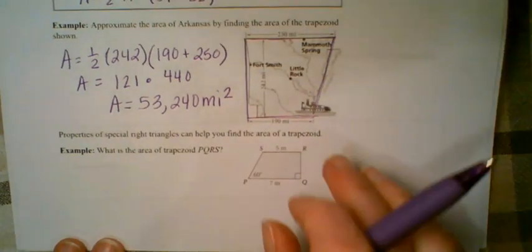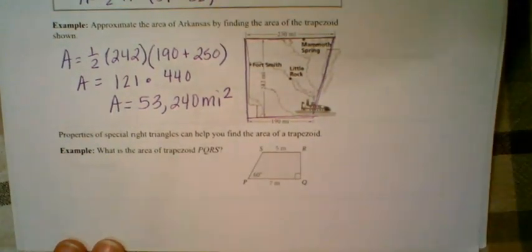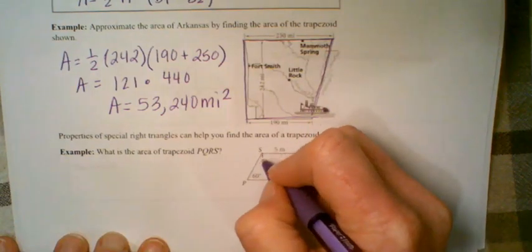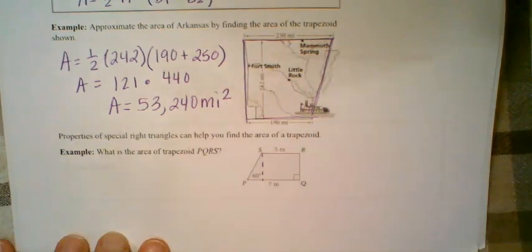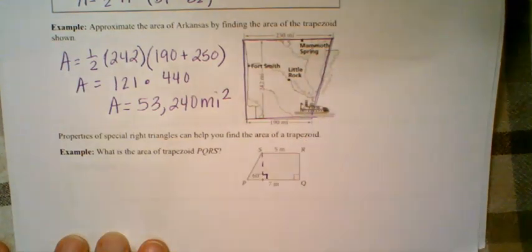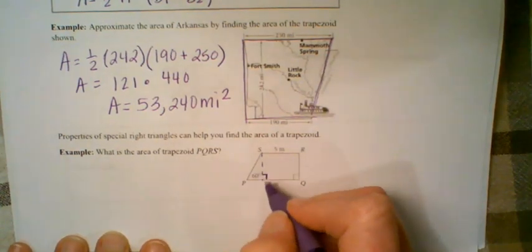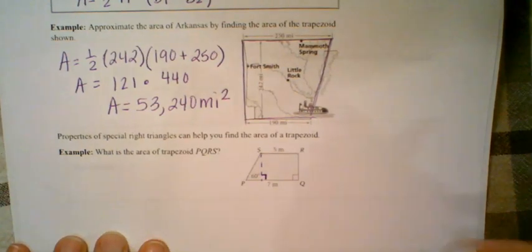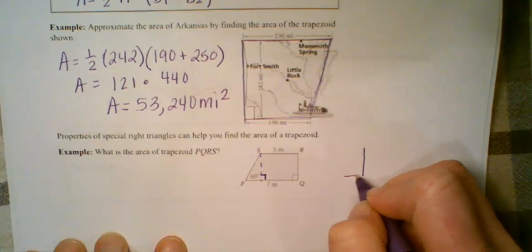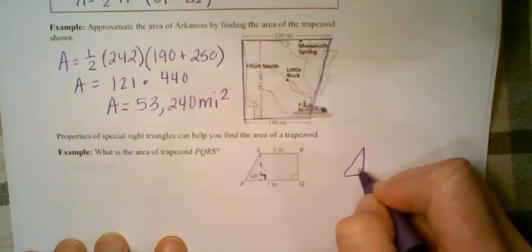Now it says properties of special right triangles can help you find the area of a trapezoid. What is the area of trapezoid PQRS? Well, right now we do not have a height, so we need to first find the height. The height, remember, is perpendicular to the base. I do notice that this is now a 30, 60, 90 triangle. So I'm going to draw that off to the side here. Okay, so here's my 30, 60, 90.